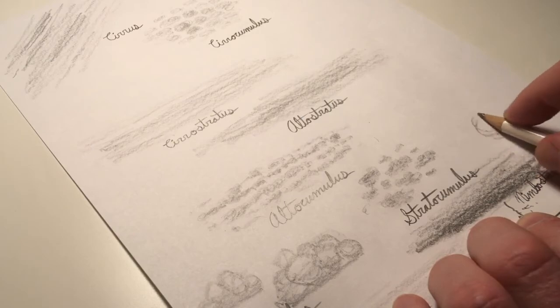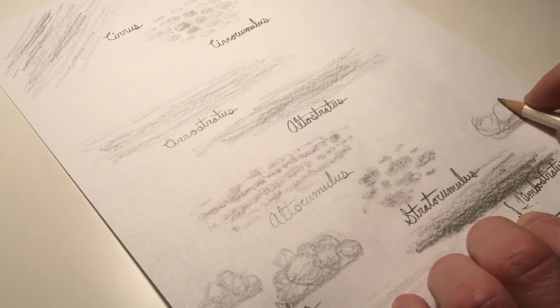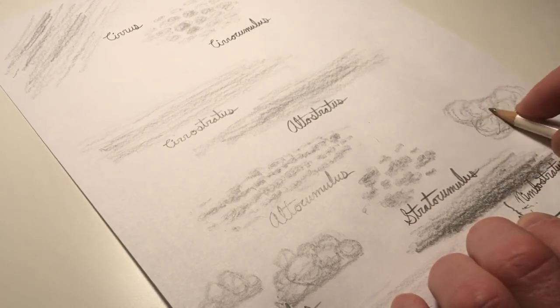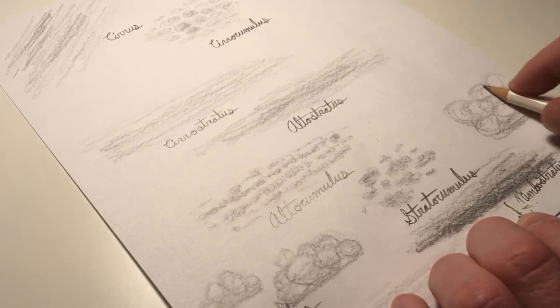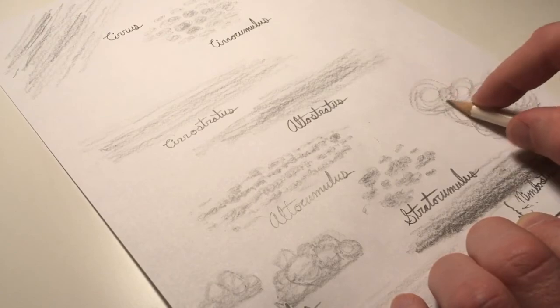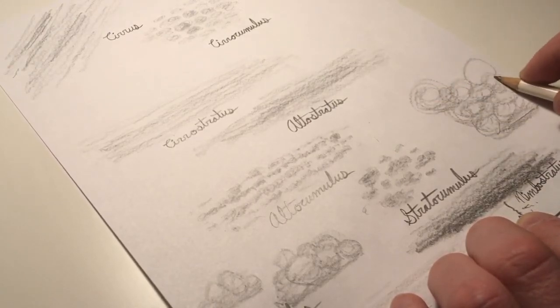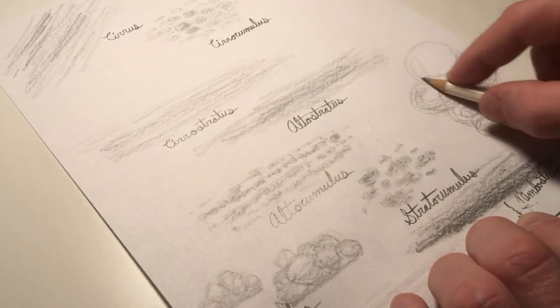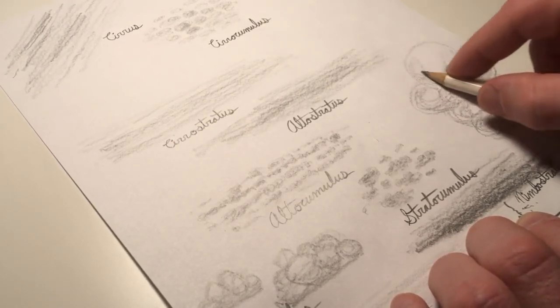And then start to billow it up a bit. Billow it up like a cumulus cloud. Higher and higher. Maybe some larger heaps. Yes, much larger heaps. And get that cloud to grow higher and higher.